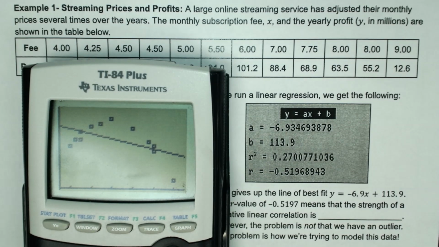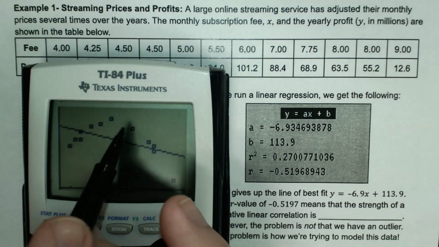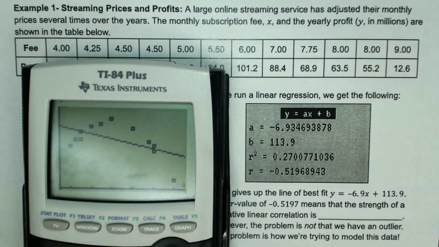Does that look like a good line of best fit? Absolutely not, right? I mean, it kind of misses all these, it's a little bit above them. It misses all these, it's a little bit below them. And it misses all these, it's above them again, right?